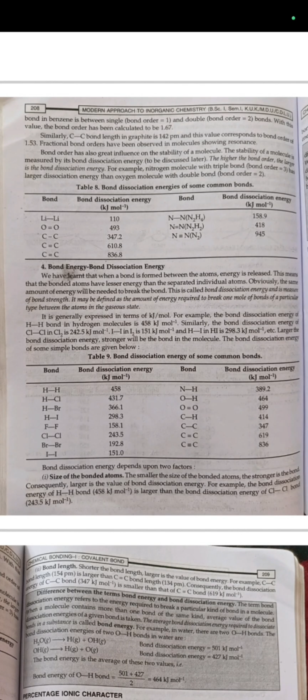Fourth, bond energy, or bond dissociation energy. We have learned that when a bond is formed between atoms, energy is released. This means that the bonded atoms have less energy than the separated individual atoms. Obviously, the same amount of energy will be needed to break the bond. This is called bond dissociation energy and is a measure of the bond strength. It may be defined as the amount of energy required to break 1 mole of bonds of a particular type between atoms in a gaseous state. It is generally expressed in kilojoules per mole.